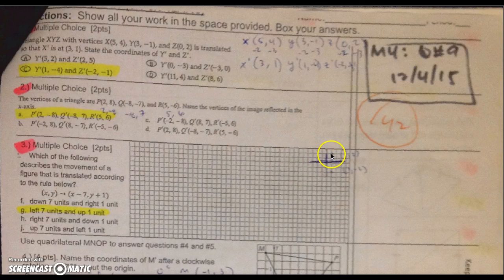If I graph the ordered pair (1, 2) and reflect that over the x-axis, I count down 2 and then 2 past the x-axis, I get (1, -2), which means my x-coordinates stay the same and my y-coordinates change.